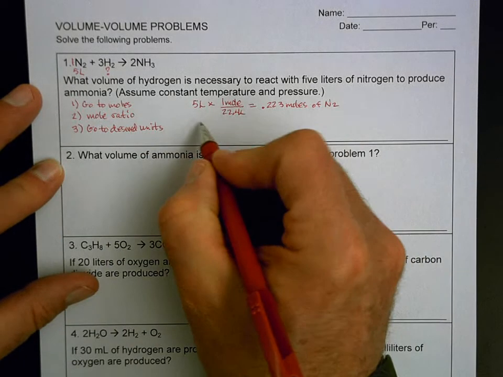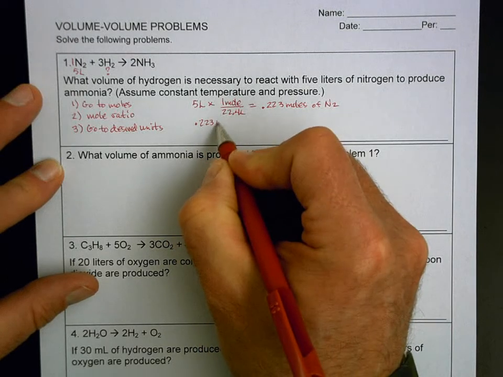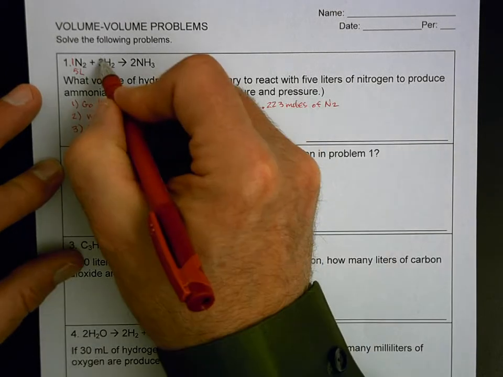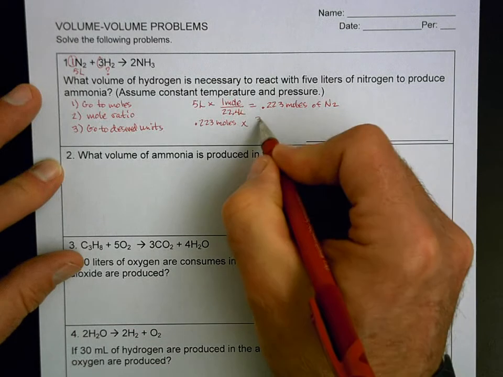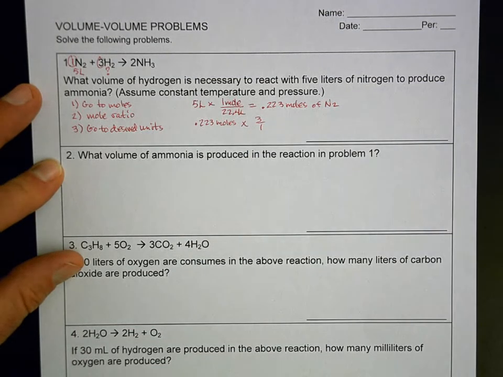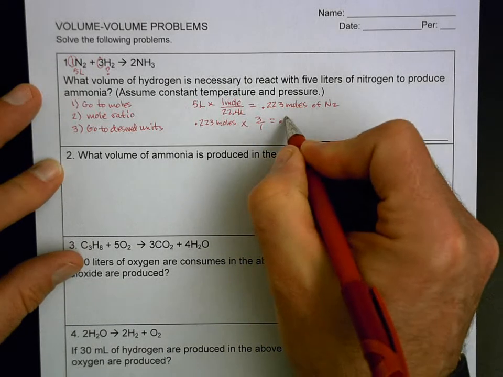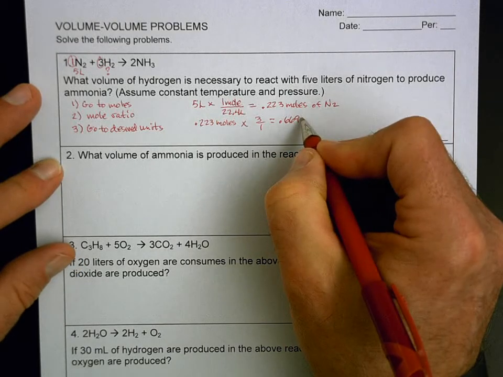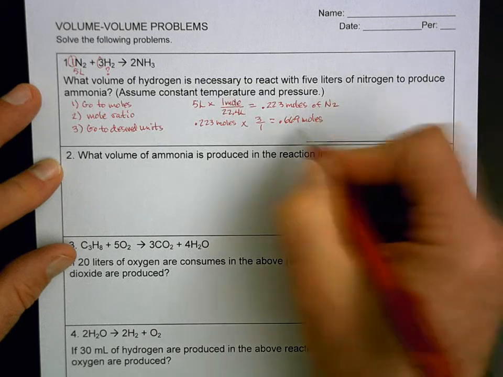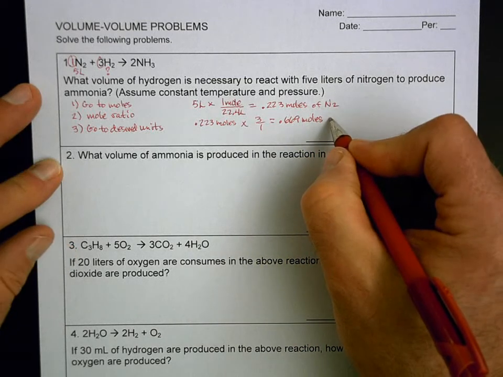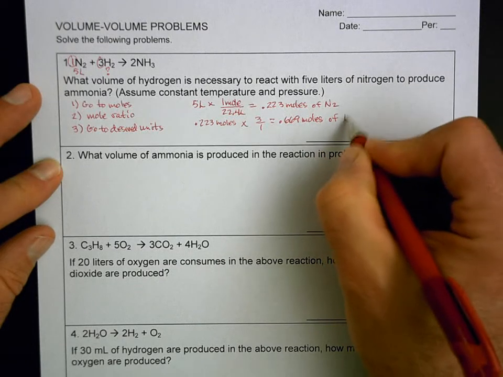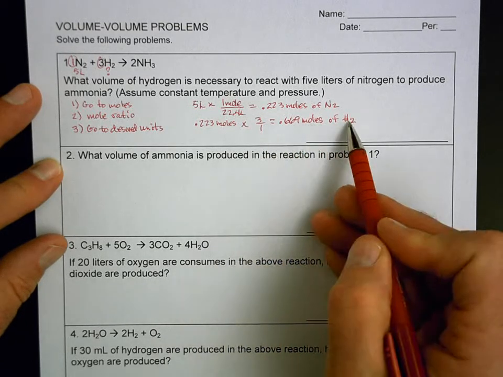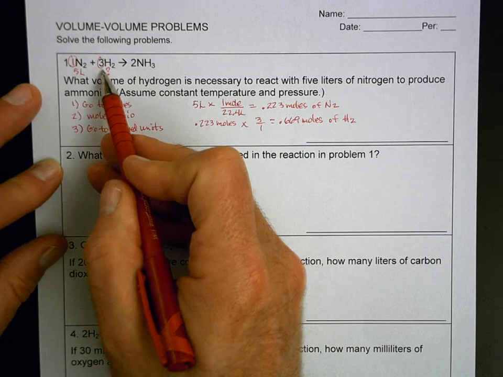Now, step 2, mole ratio. Going to take my 0.223 moles. Again, it's mole ratio because it's a ratio between moles, times, as we've already said, 3/1, which is 0.669, and actually if I had another digit it would be 0.6696. But we're going to just leave it like that. Now, what is this of? Well, this is of the question mark part, so this is of the H2. So 0.223 moles of N2 needed 0.669 moles of H2. It needed 3 times as much because here's a 3 compared to that 1.